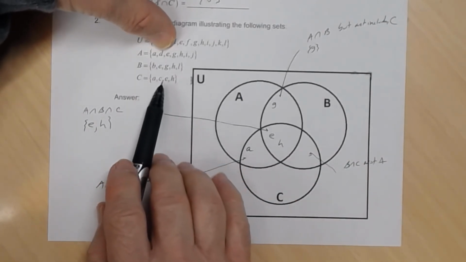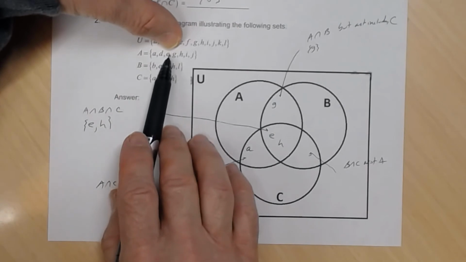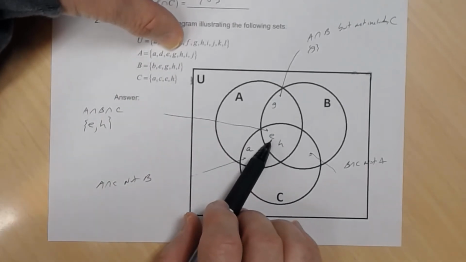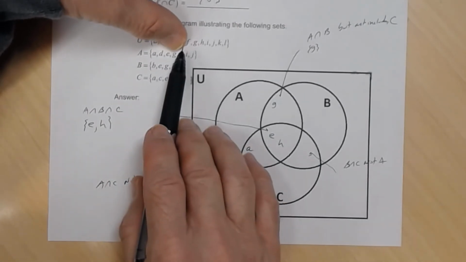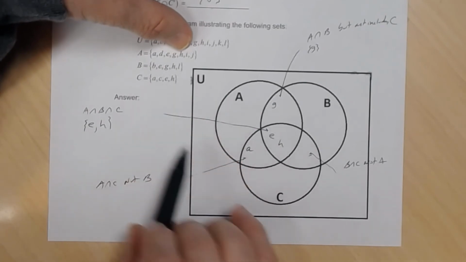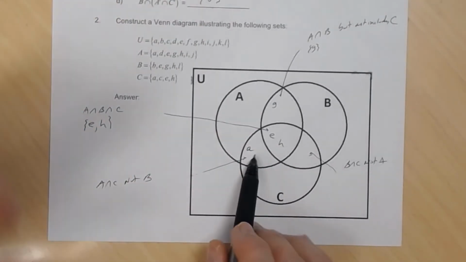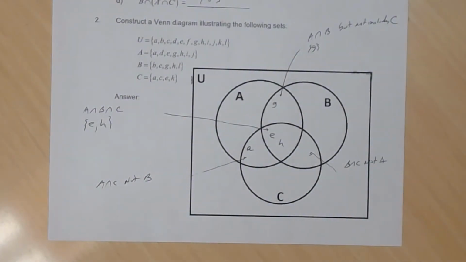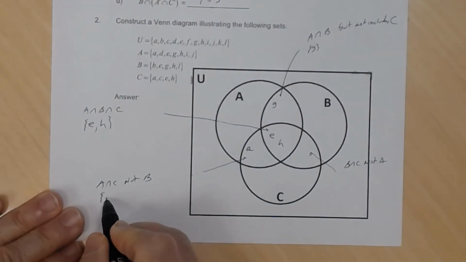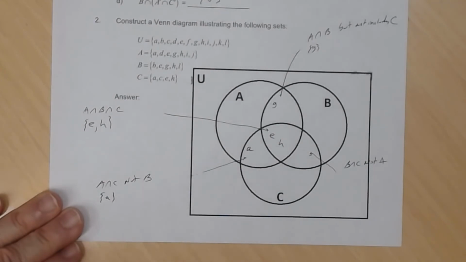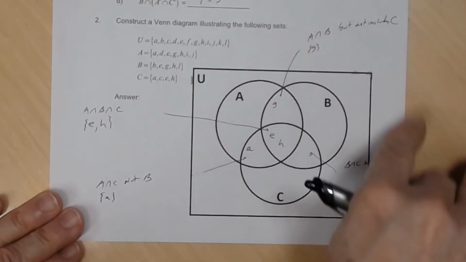Let's look at D. Do they have that in common? No. They have E in common, but I have it listed. It's already here. G, no. H, yes, but I already have it listed. I, no. J, no. So that's it. That's all you put there. So that's just going to be A.